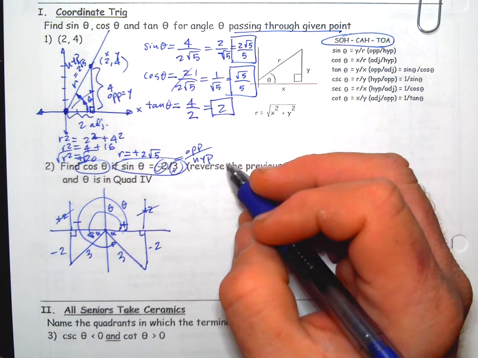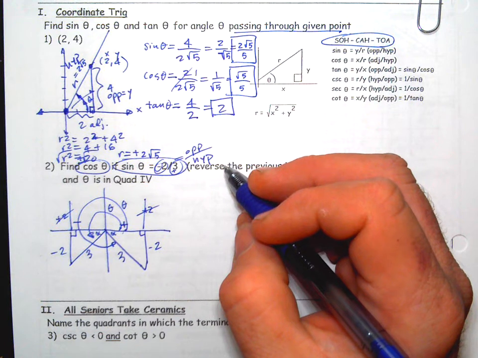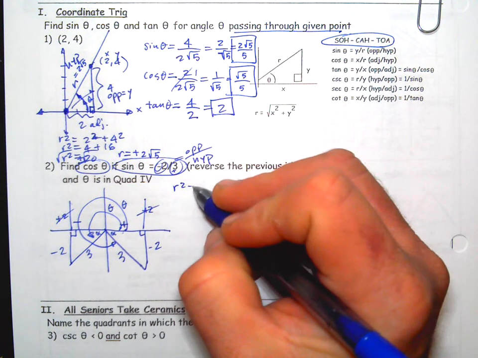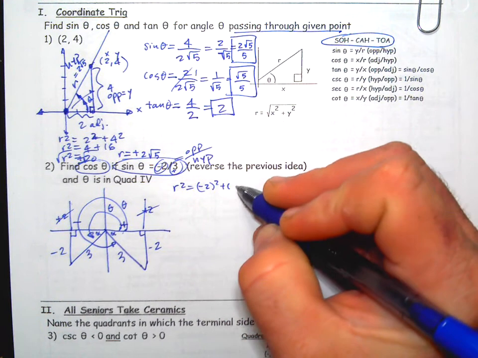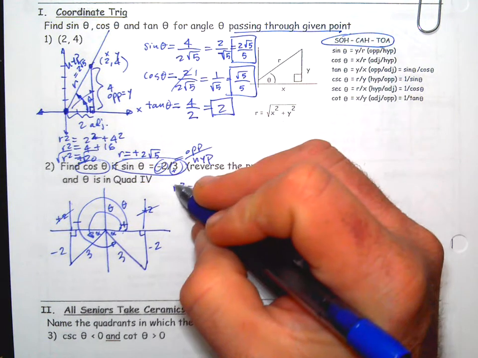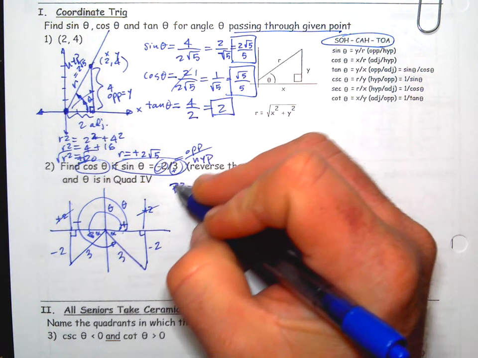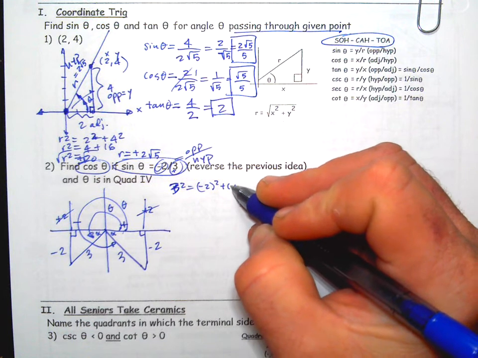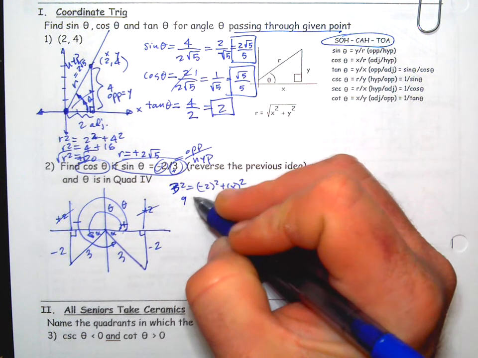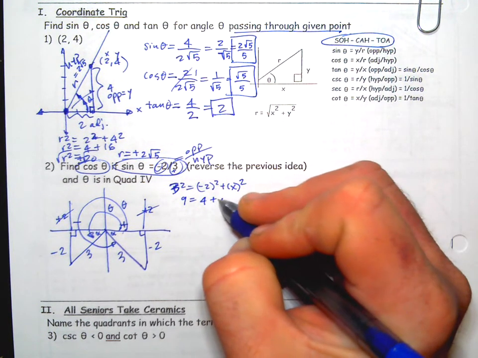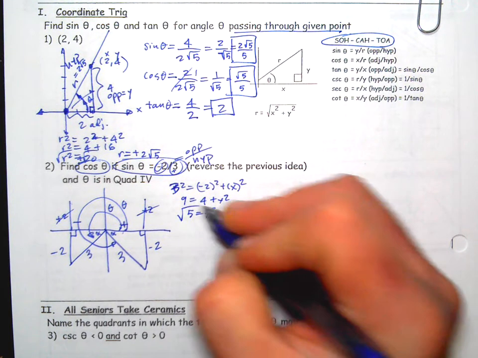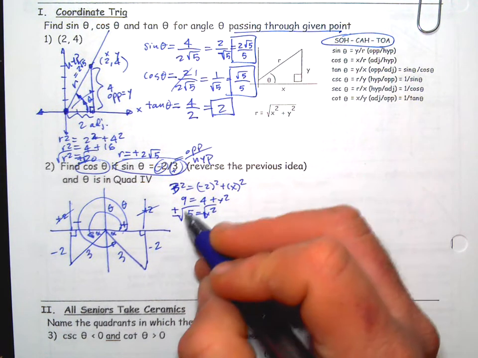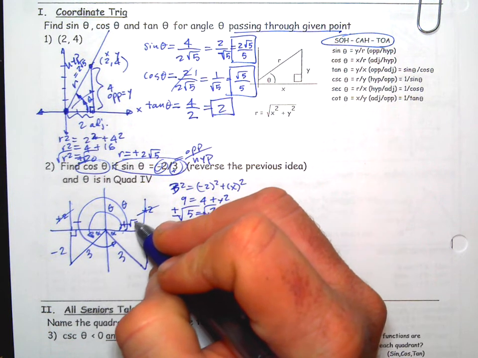So Pythagorean theorem, r squared equals -2 squared plus x squared. r is 3, so 3 squared equals that. And we might call it x. 9 equals 4 plus x squared. The negative gets squared. 5 equals x squared, or square root of both sides, plus or minus. Now plus or minus makes sense. Here it's positive square root of 5 and here it's negative square root of 5.